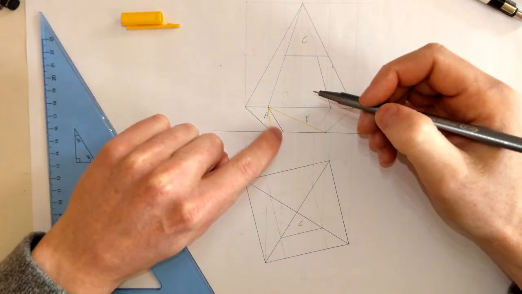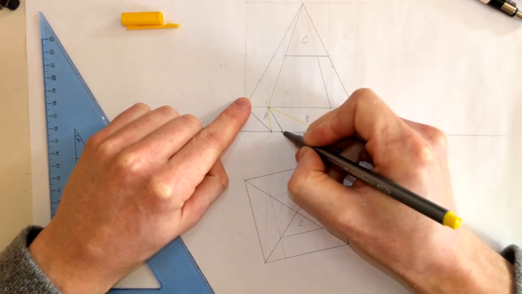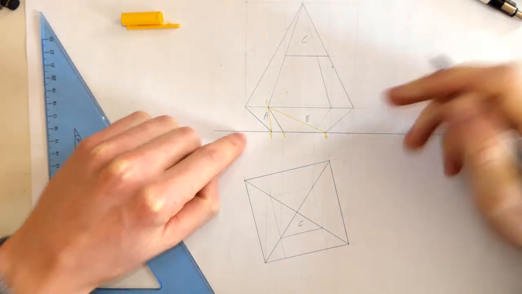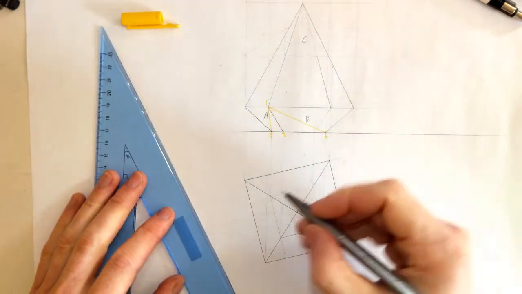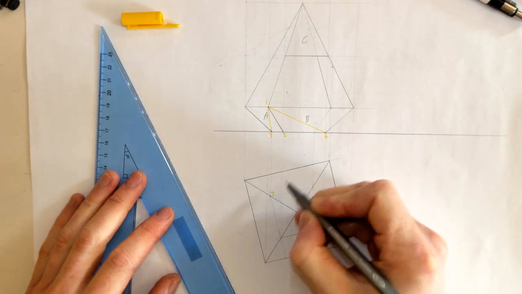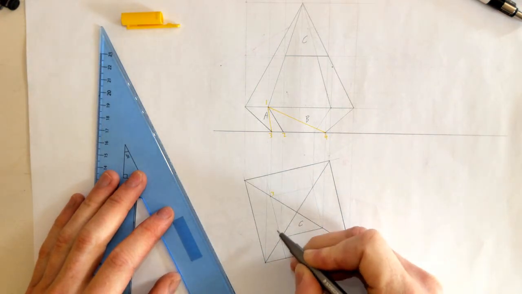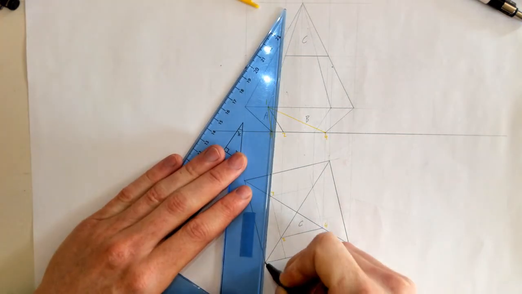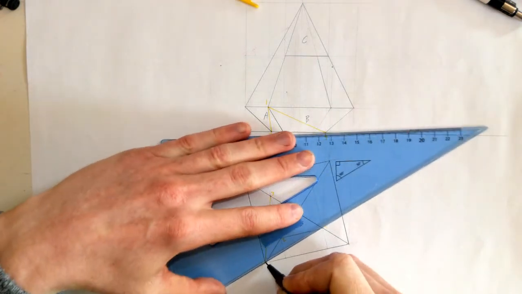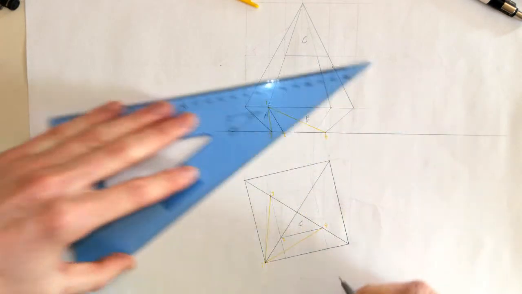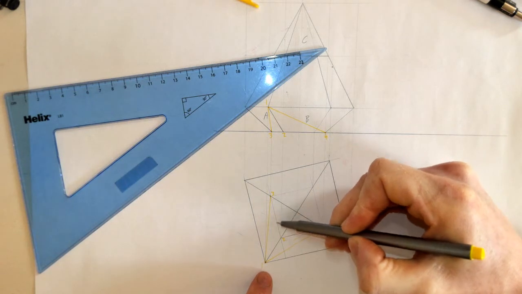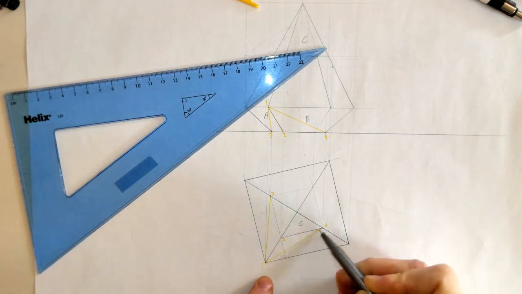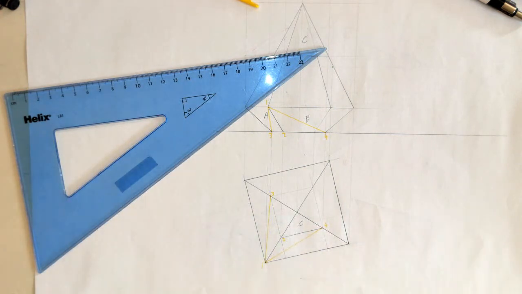I'm also going to label my line of intersection, line 1, 2, and then I'll have corner 3 and 4 on my other 2 surfaces. I'll follow my points down. And then I'm just going to highlight my triangular surfaces. So as you can see, 1, 2, 3 is surface A, 1, 2, 4 is surface B.